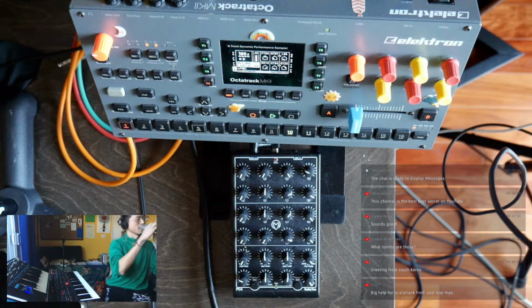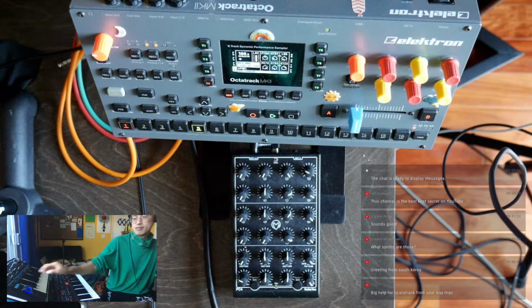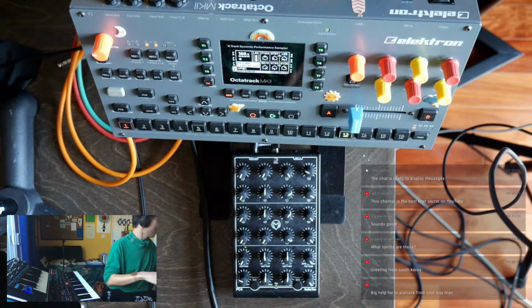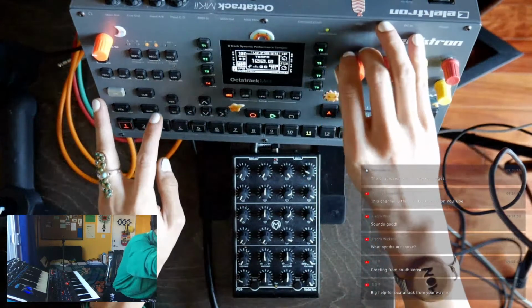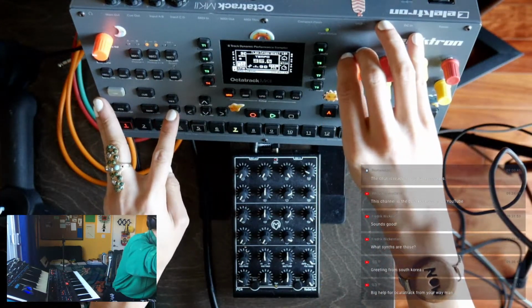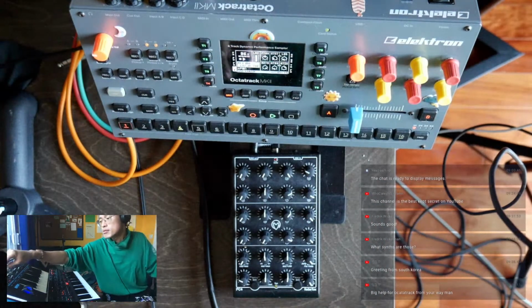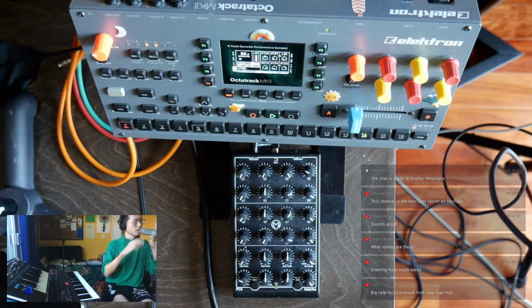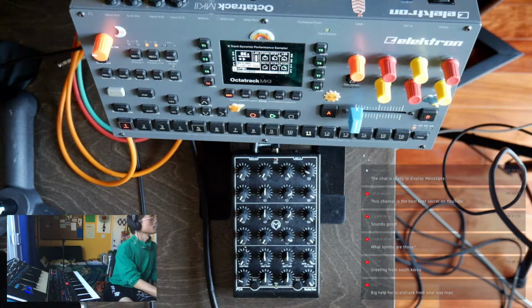Really into this little 12 beat pattern, if that's what it is. I'm not counting, but I'm gonna set the clock to 96 actually.